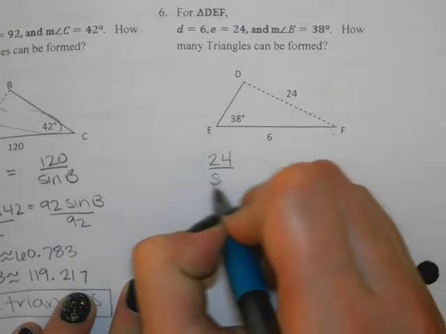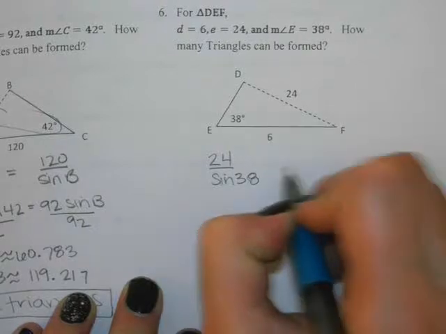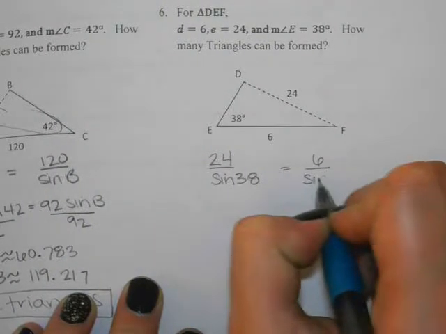All right, so for number 6, ready? 24 over sine 38 equals 6 over sine of D.